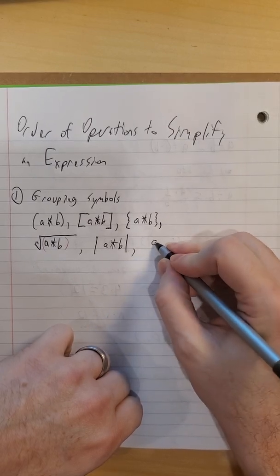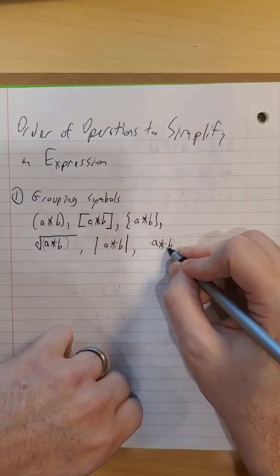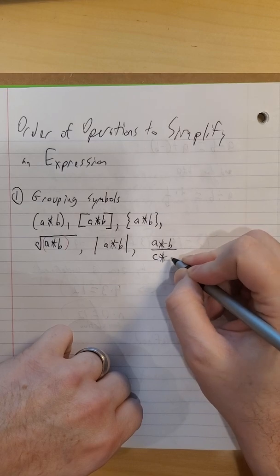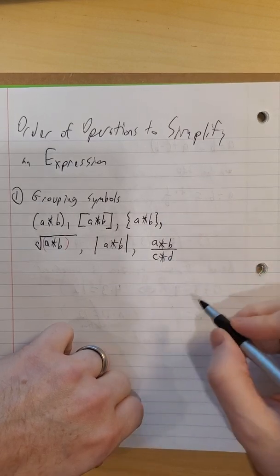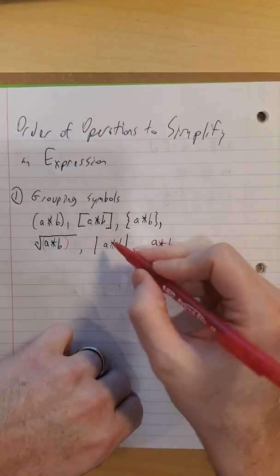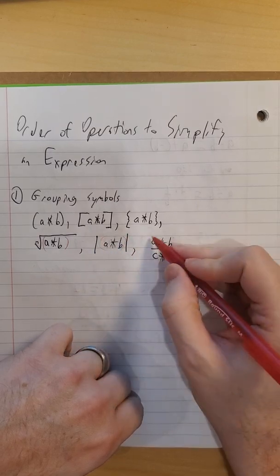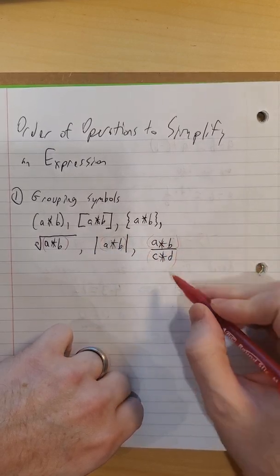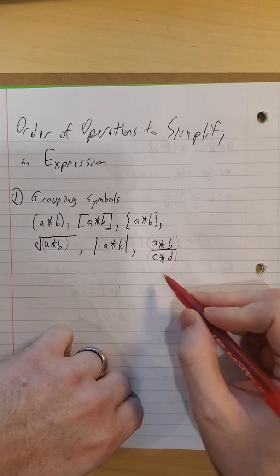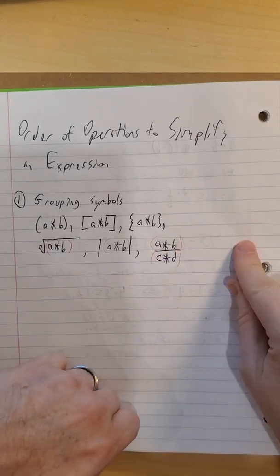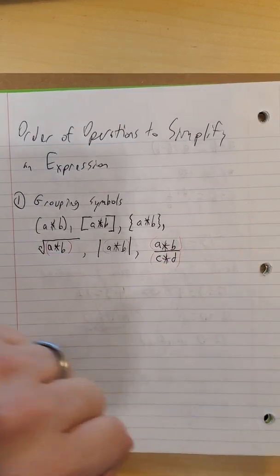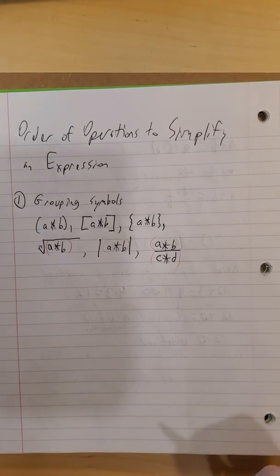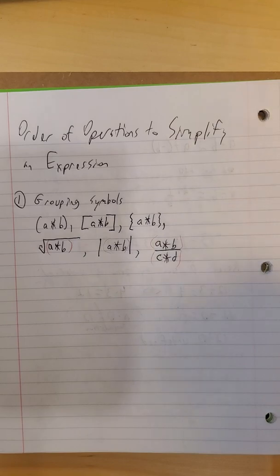And same thing with fraction bars. Fraction bars count as division. We're assuming that C star D is non-zero. Even though they won't write it down for us, we're picturing them grouped together. And here we have sort of two separate sets of grouping symbols. We work until we have one number for the top, one number for the bottom. And then we check to see if we can do any more simplifying after that. We move on to the next step.